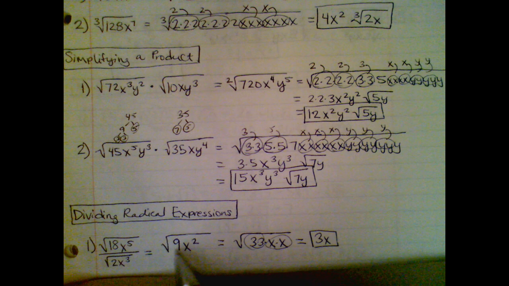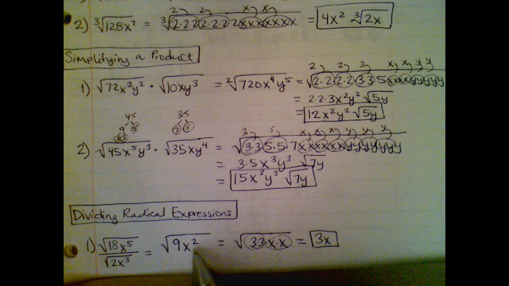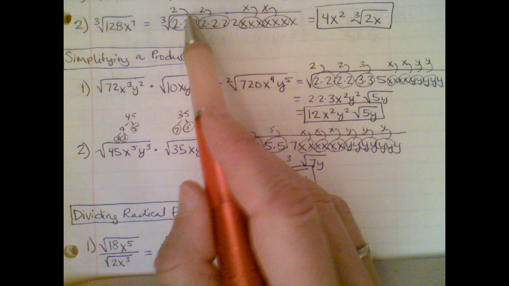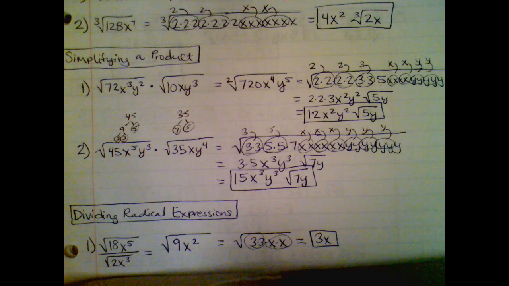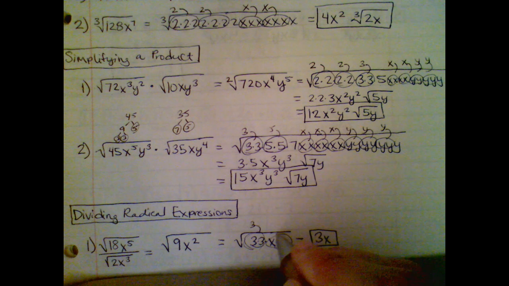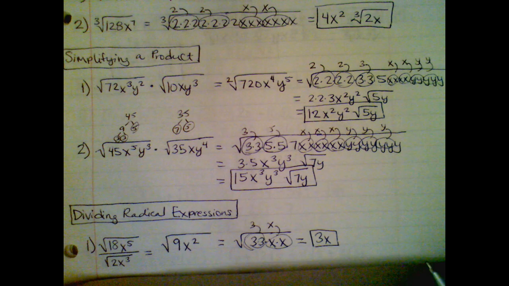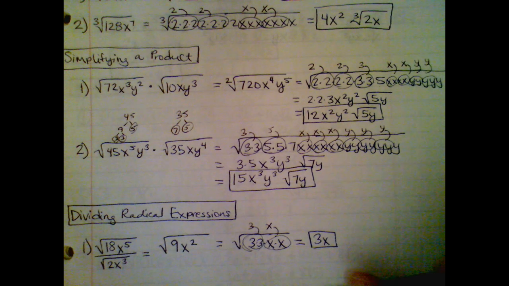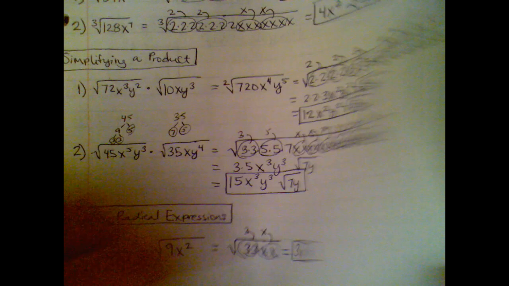So then we get the square root of 9x squared, and then we're going to go ahead and simplify that just like how we did up here. The square root of 9 is 3 times 3. We have 2 x's, so x times x. When we expand that out, we're going to put them in pairs. So we have 1 pair of 3's, 1 pair of x's, so our final answer is 3x. Do a couple more division ones.